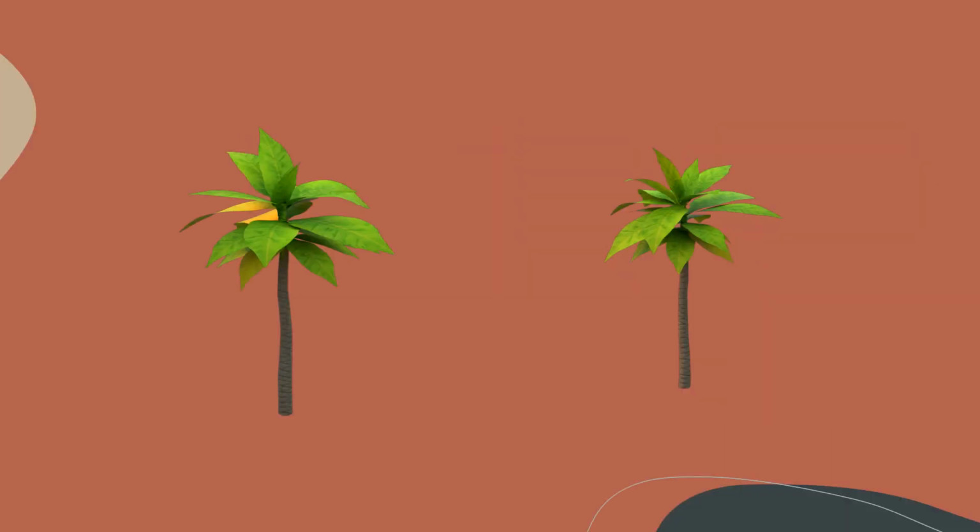Oh yeah, and then here we have some palm trees I created a while back. This one was quite simple. This was all done in Maya. It was modeled in Maya, and the texturing was done with 2D textures that were prepared in Photoshop, and it was all added into Maya and rendered in Maya.